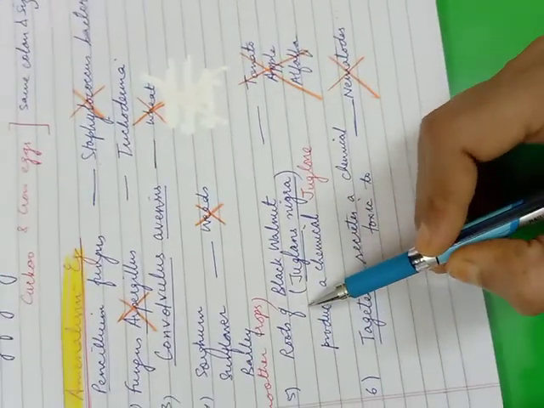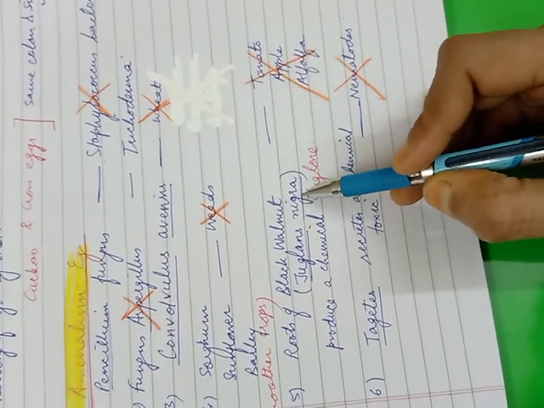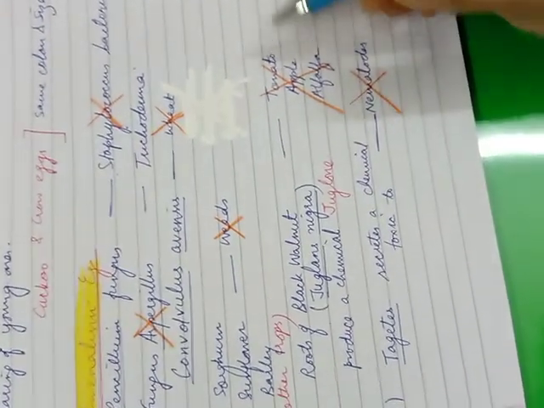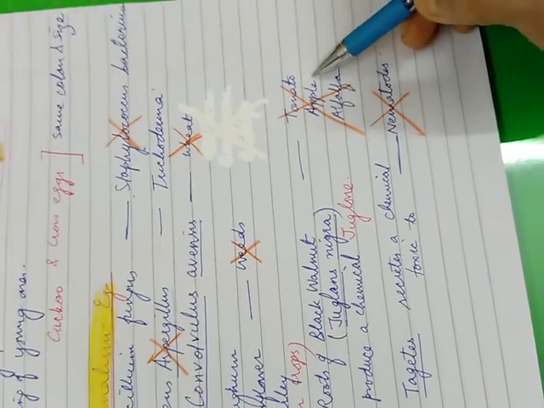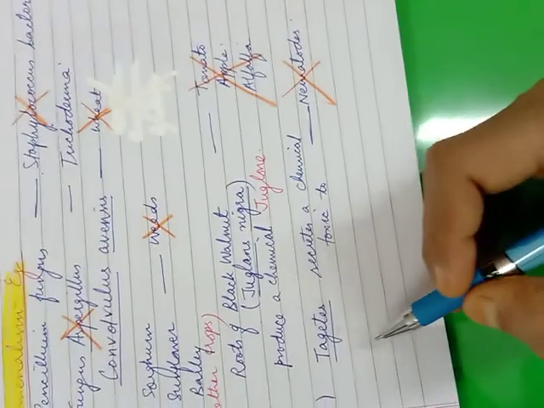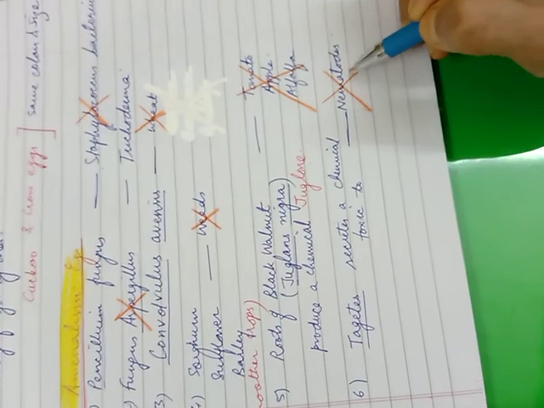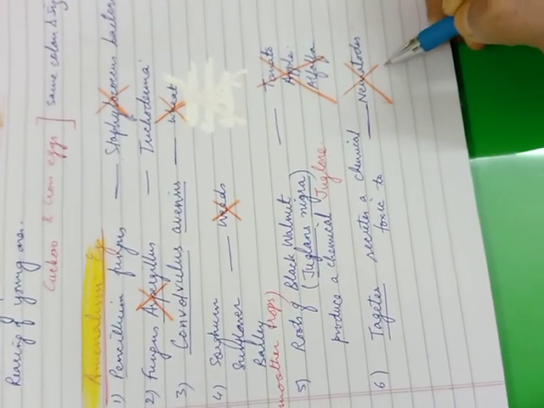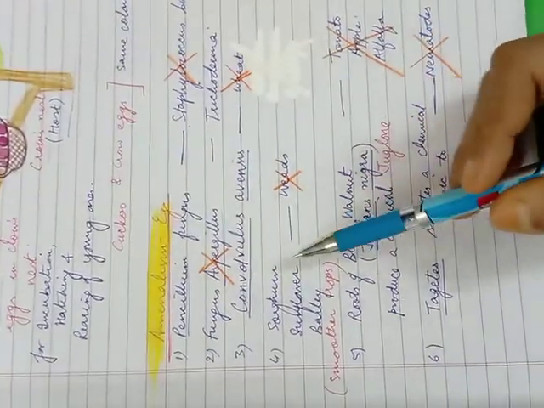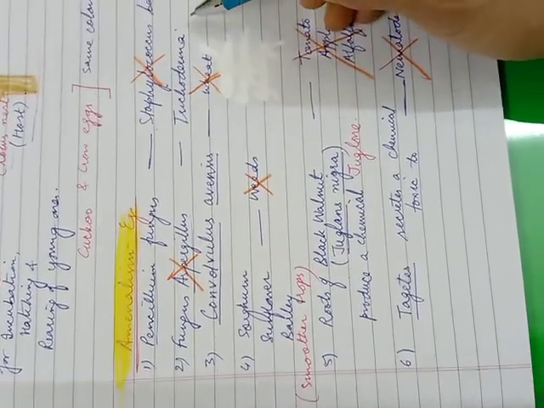Then the fifth example, roots of black walnut, Juglans nigra. They produce a toxic chemical called juglone, and this is very toxic for plants like tomato, apple and alfalfa. They will not be able to live. Finally, Tagetes secretes a chemical which is toxic to nematodes or the worms, which will not be able to infest. So this is the example of amensalism, where you can see the presence of one species is not allowing the other to grow or live in the nearby area.